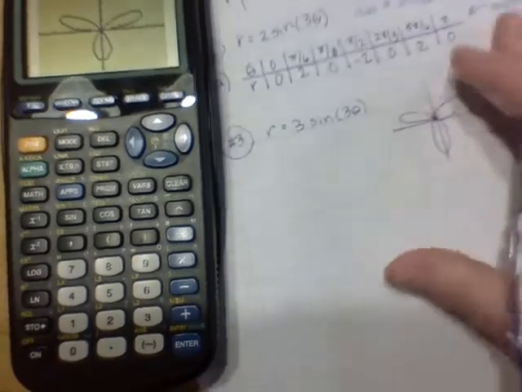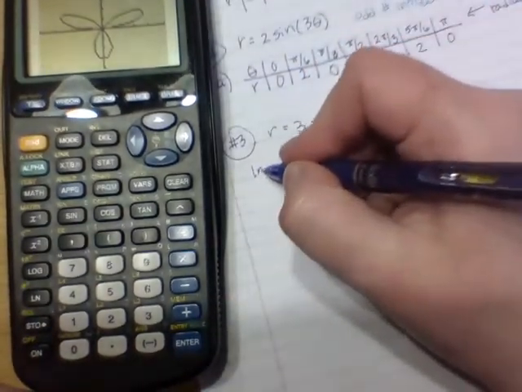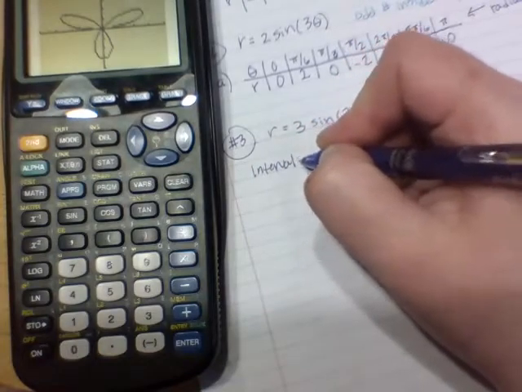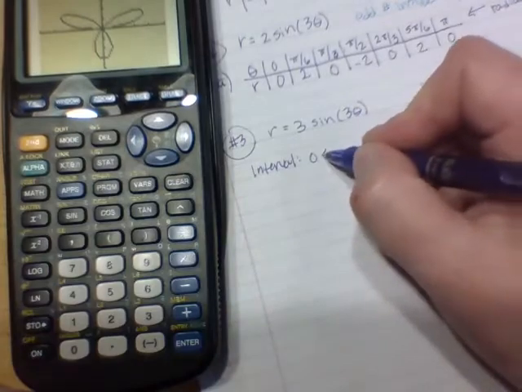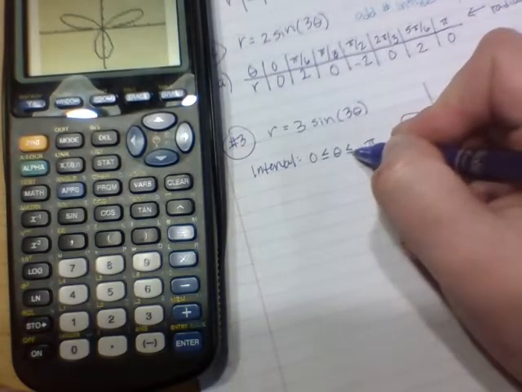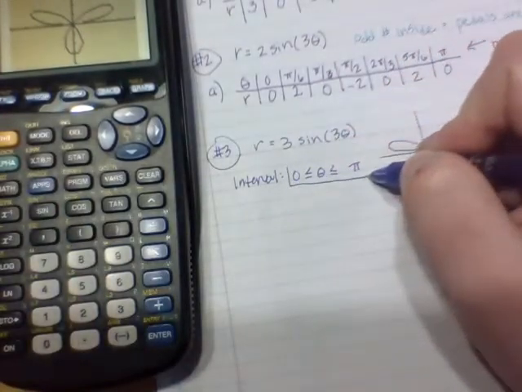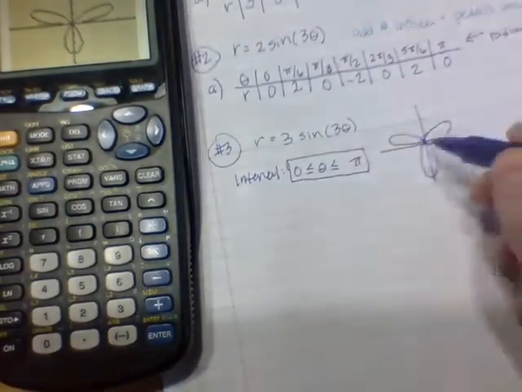All right. And then we're going to say that our interval for completion there is between 0 and pi, and we're talking about the theta being between there. So that's our interval, and pretty much that's what they wanted, but of course we do have our visual of what happened.